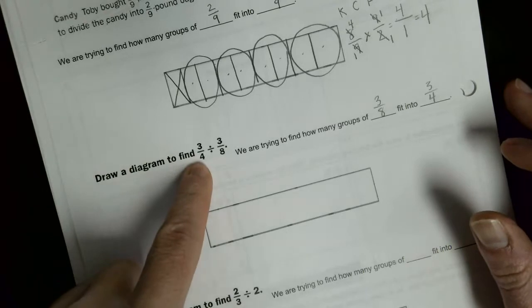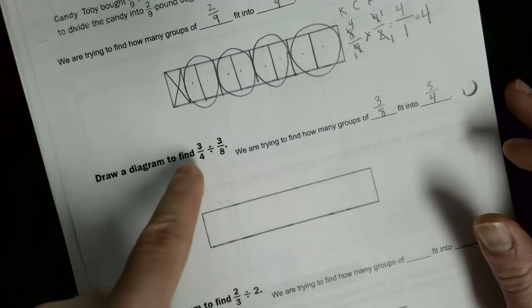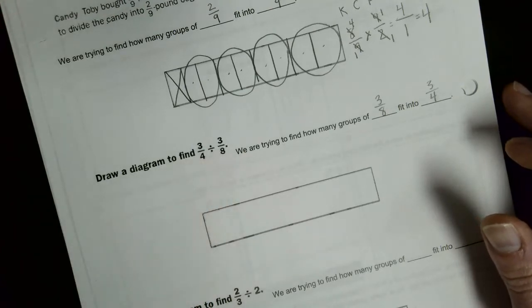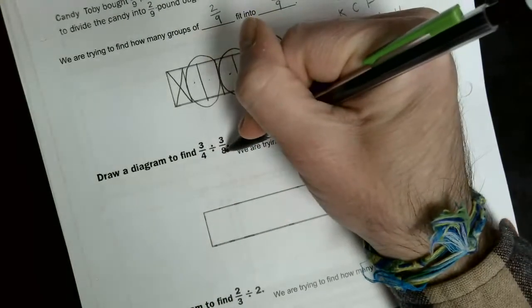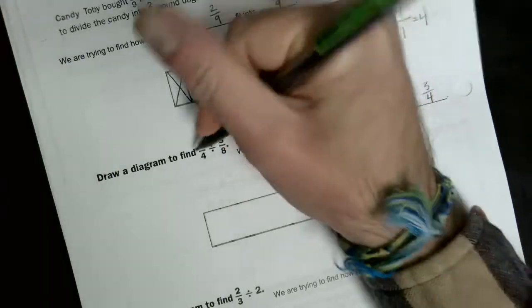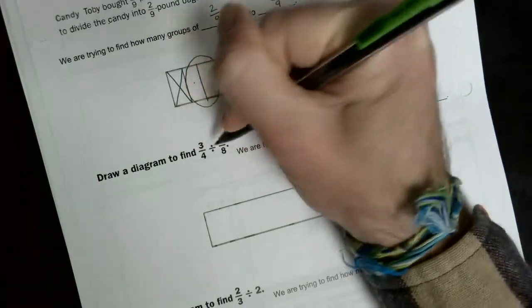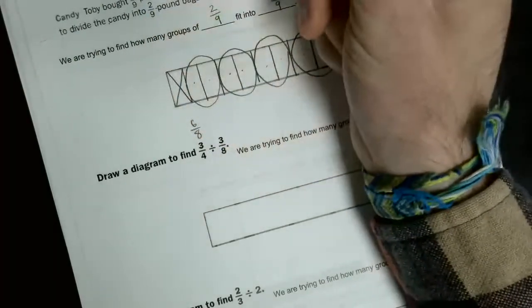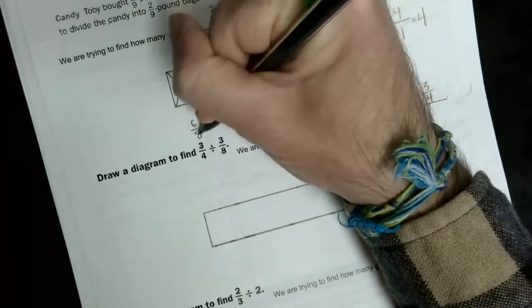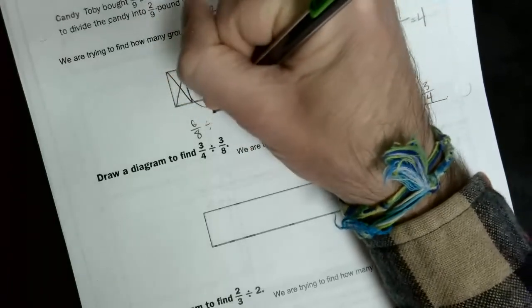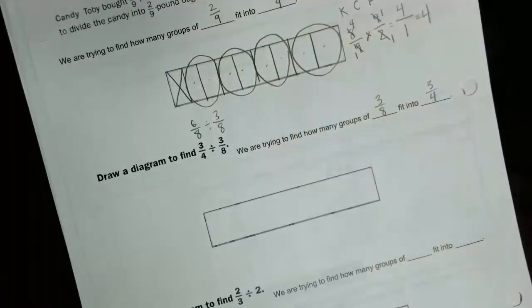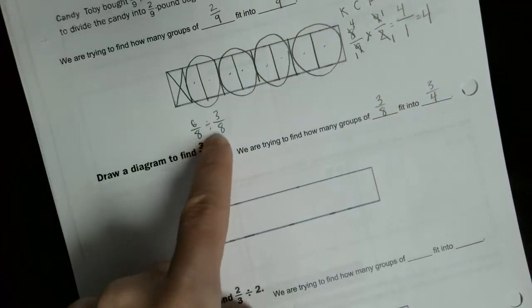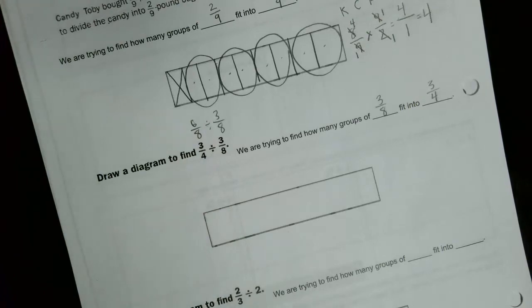So instead, I'm going to change this fraction so the denominators are the same. Instead of fourths, I'm going to change this to eighths. So instead of 3/4 divided by 3/8, 3/4 is the same thing as 6/8, if I multiply the top and bottom by 2. And we're going to divide that by 3/8. All right, so now I'm just going to do this problem. It's the same problem. I just changed the fraction to eighths instead of fourths.